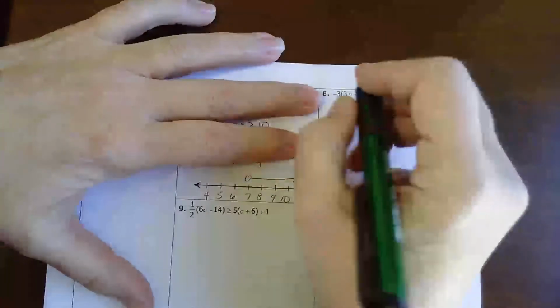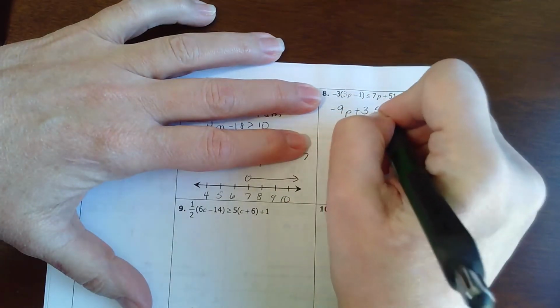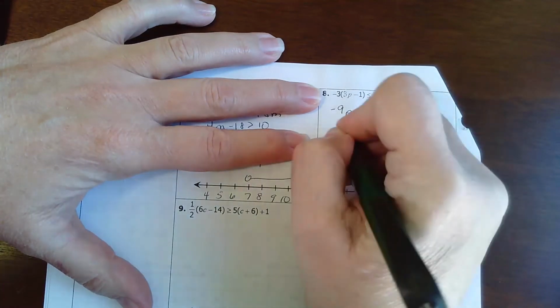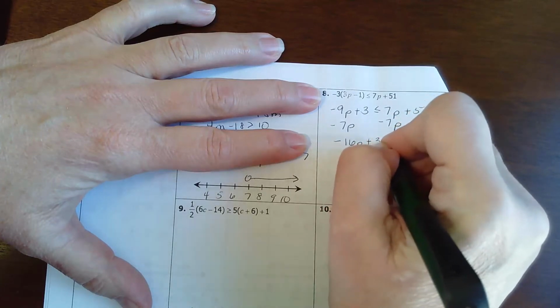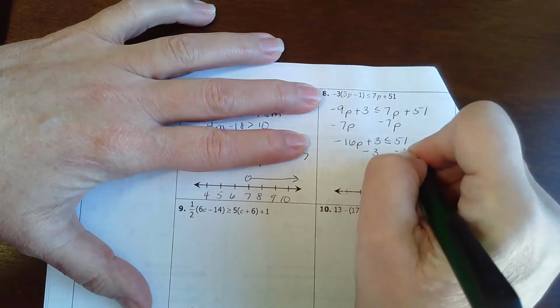All right, distribution. So negative 9p plus 3 less than or equal to 7p plus 51. Subtract your 7p. So we get negative 16p plus 3 less than or equal to 51. Subtract 3.